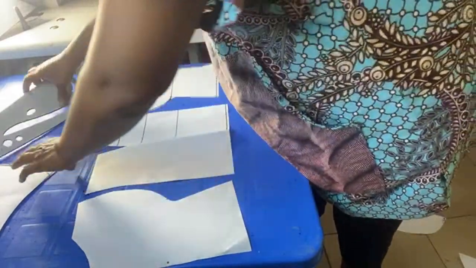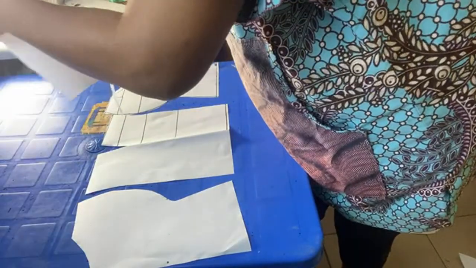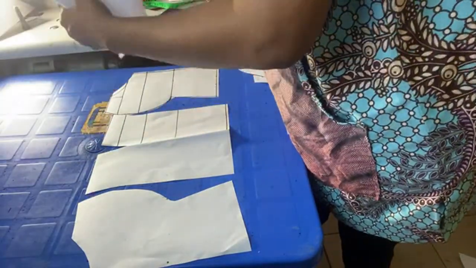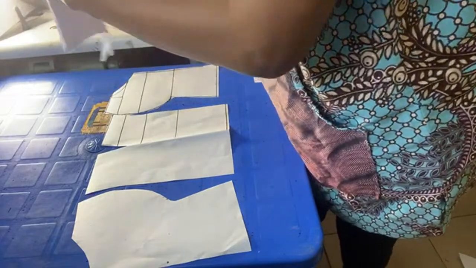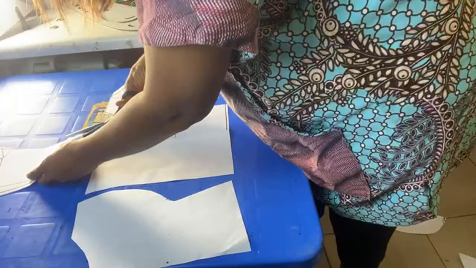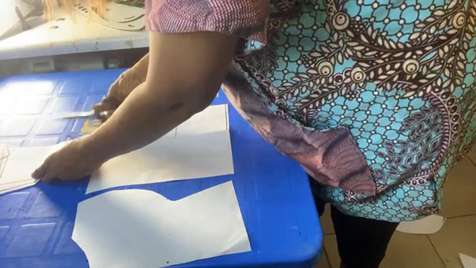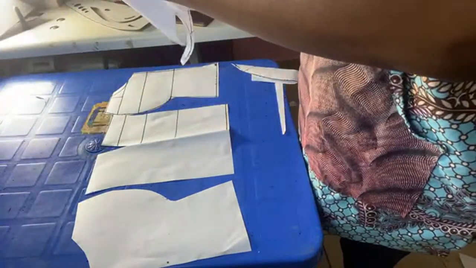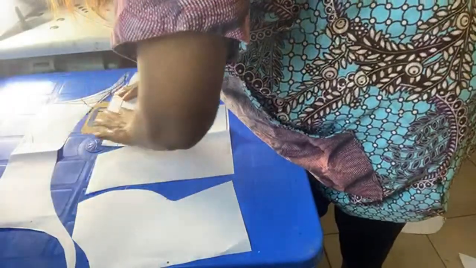So can you see? This part I'm going to blend. I'll blend that part that way, and then I'm going to open this up.